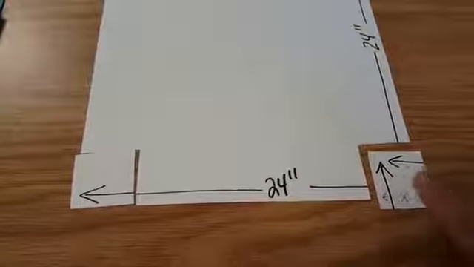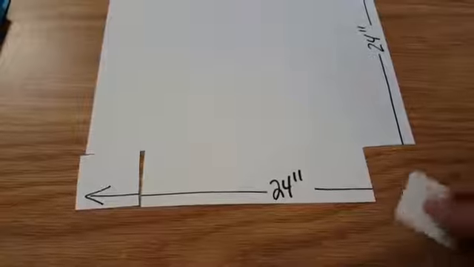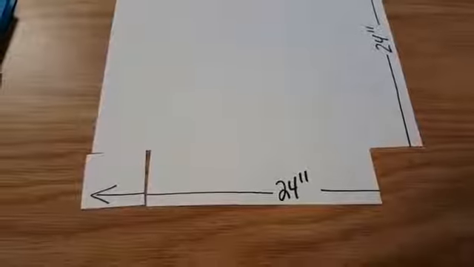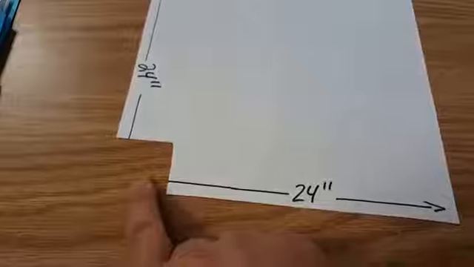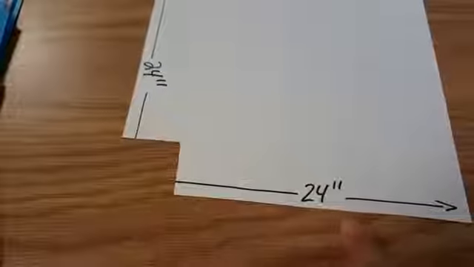So now I've cut out a piece that is X by X square over here. So now it's 24 minus X, but I'm going to do the same thing over here. So now this distance is 24 minus 2 X's. Same thing happens here when I cut out one over here and one over here. Then this distance will be 24 minus 2X.